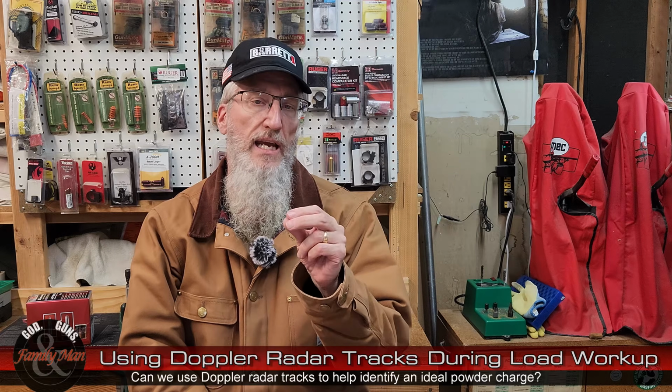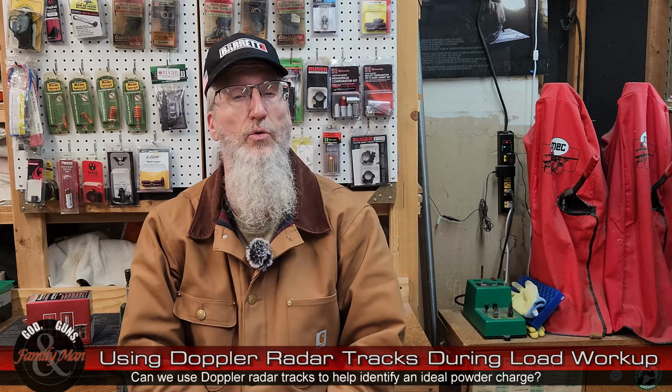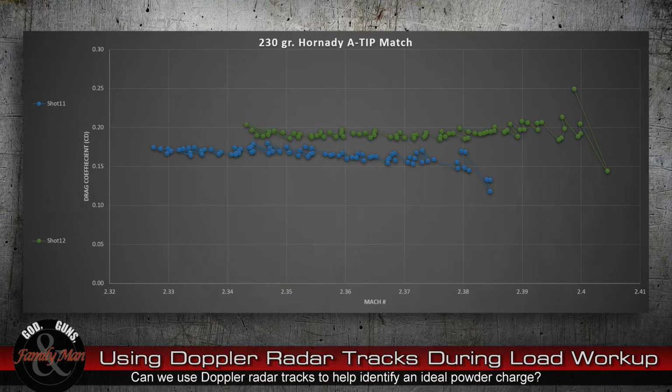So I studied the load workup for my Hornady 230 grain A-Tip bullets, and I noticed that with somewhat slower muzzle velocities, some of those tracks were nice and smooth, very nice and smooth.